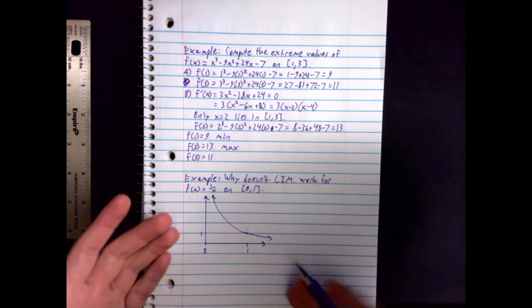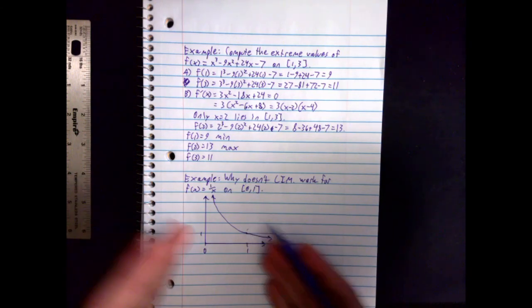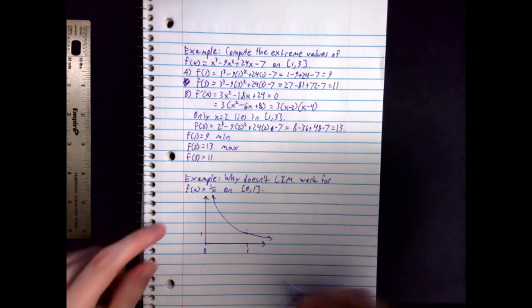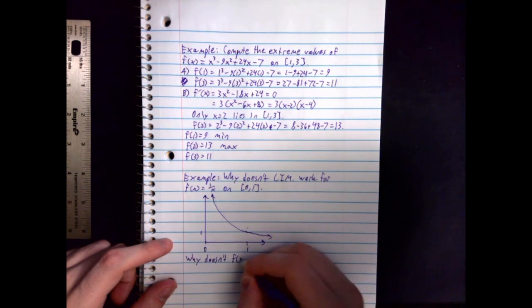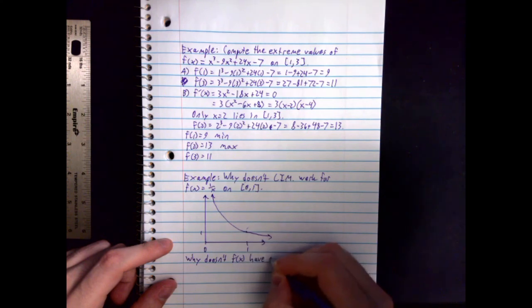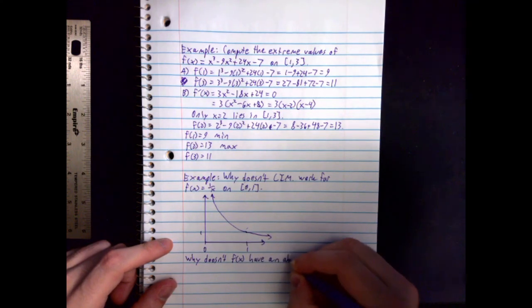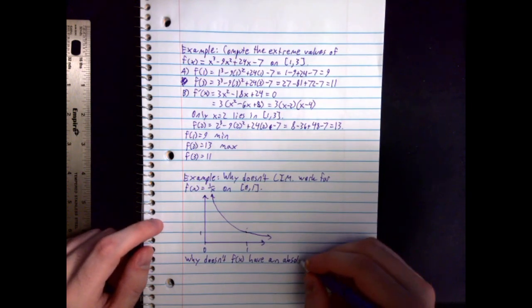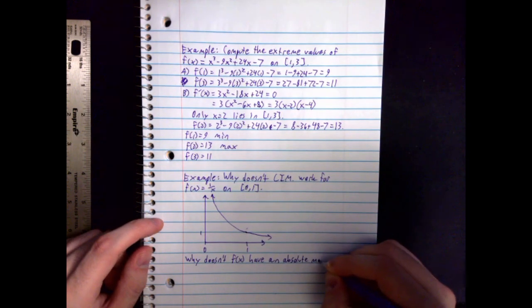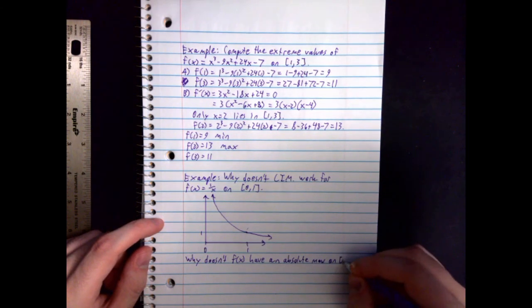Okay, so it doesn't have an absolute maximum on this interval. Well, why is that? So why doesn't f of x have an absolute max? Certainly has an absolute minimum. It's right there. It's 1. Absolute max on 0 to 1.